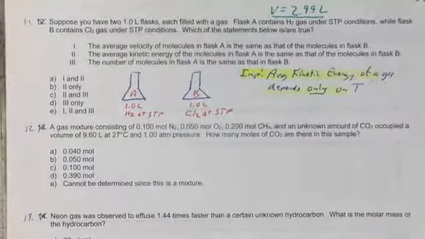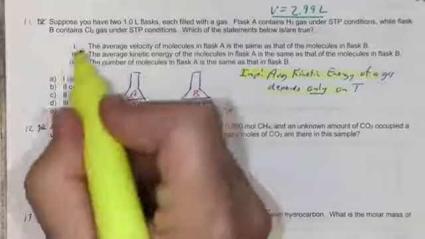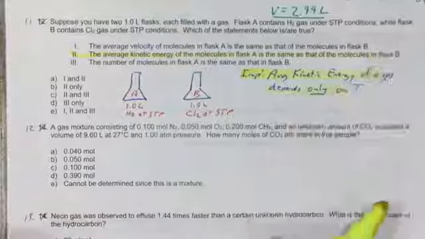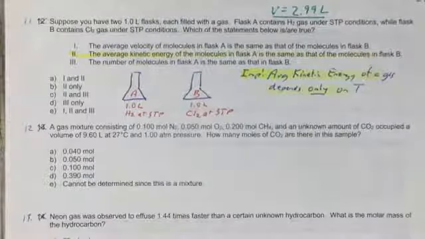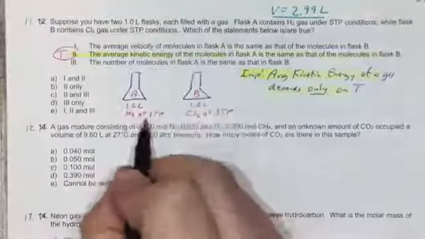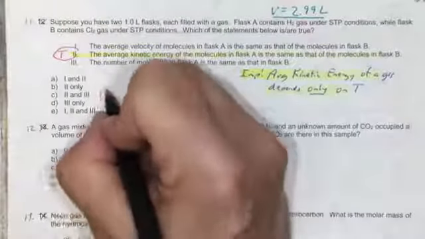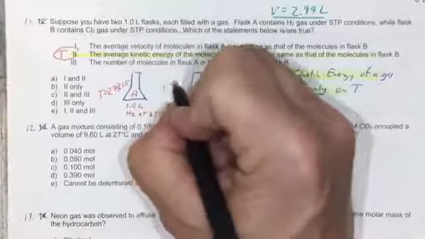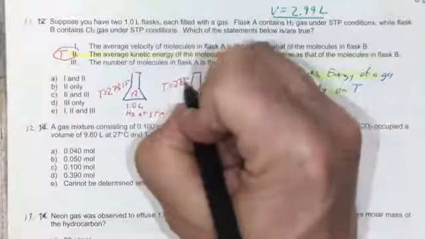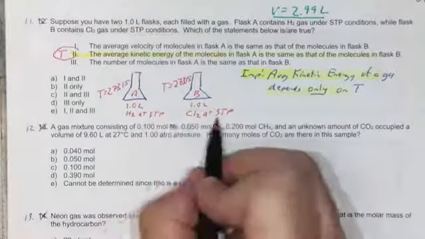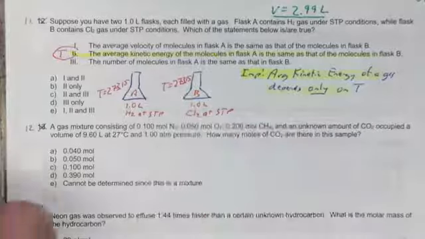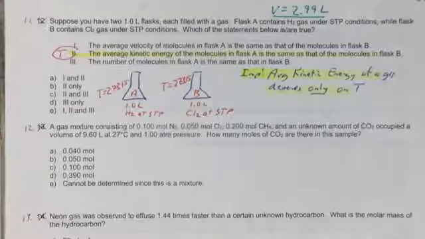Now, as we look at Roman numeral 2, this says the average kinetic energy of the molecules in flask A is the same as the molecules in flask B. That is a true statement. That's a true statement because they're both at the same temperature. The temperature is 273.15 Kelvin here, and the temperature is 273.15 here. It doesn't matter that one has hydrogen and one has chlorine. They're at the same temperature, so they have the same average kinetic energy.